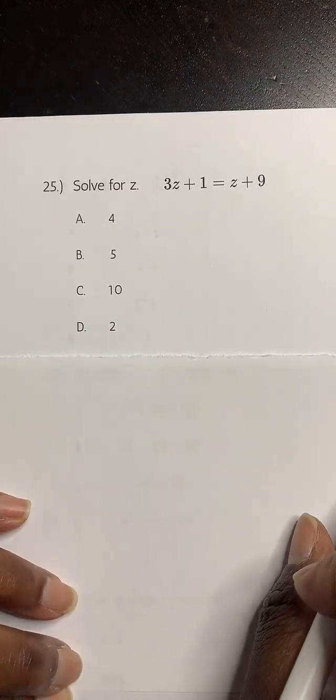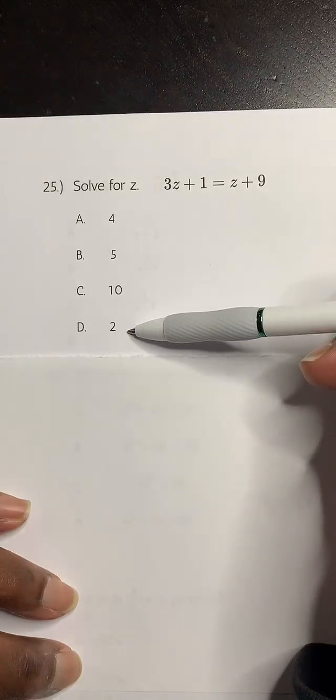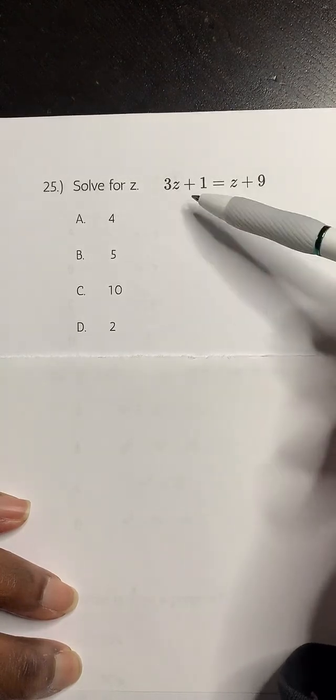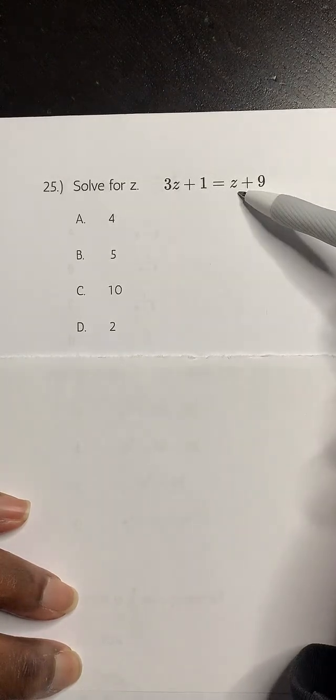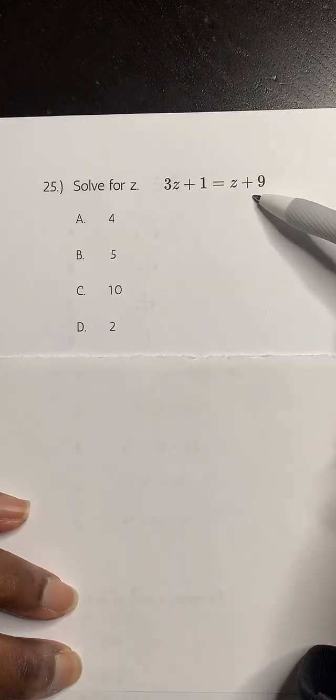So we can do one of two things. We can start taking some of our answers, especially when you have multiple choice, and plug them in for the Z's to see if you get the same answer on both sides. That's one way of doing it.